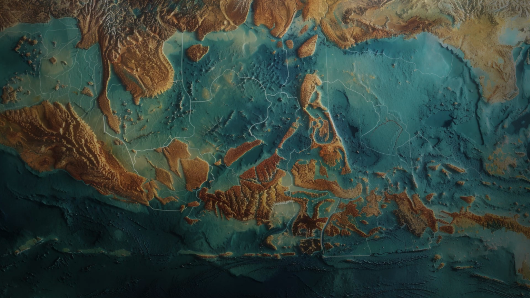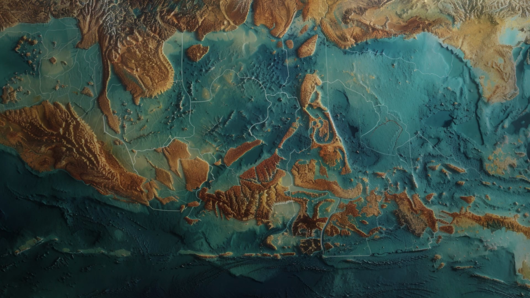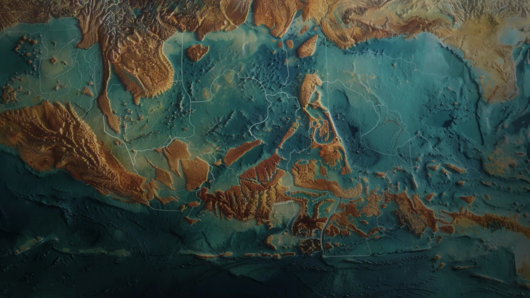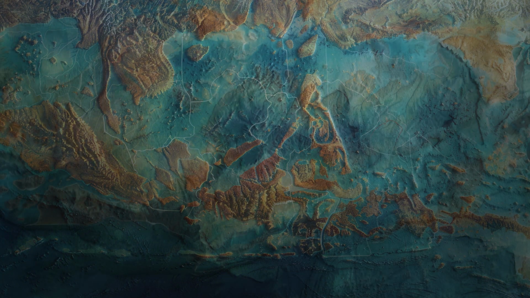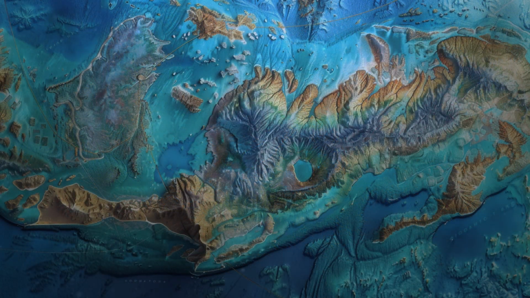The mapped trench lines extend through multiple island groups that lie between the Indian Ocean and the Western Pacific. When displayed together in global ocean floor mapping systems, these trench segments create a corridor-style chain that links several regional trench arcs across the Indonesian archipelago. The mapped trenches appear arranged in successive arc-shaped alignments that follow the geographic configuration of the island chain.